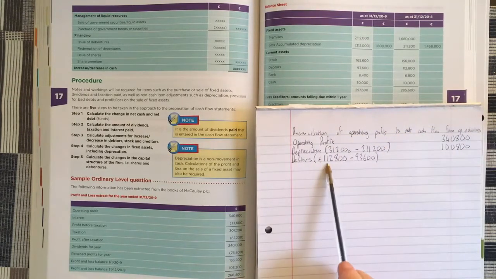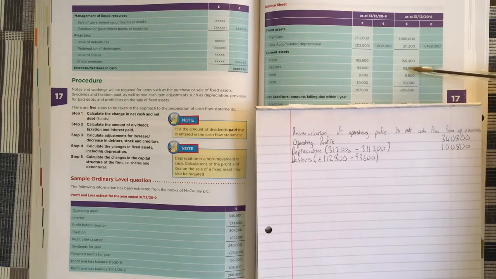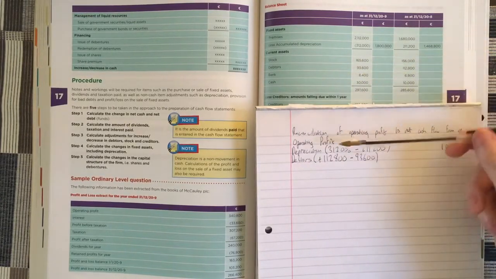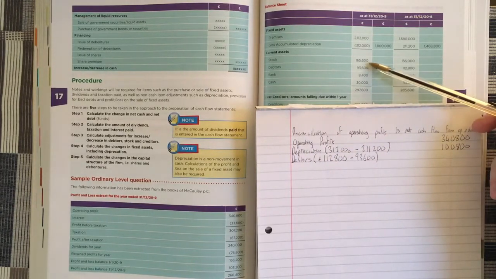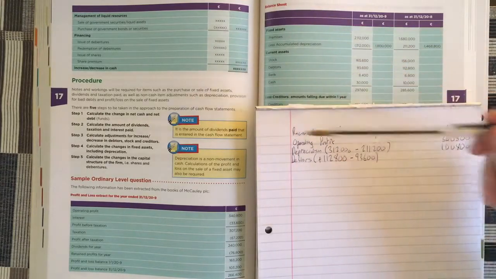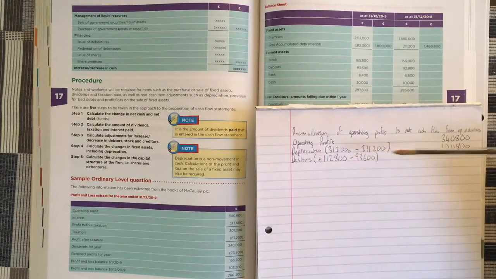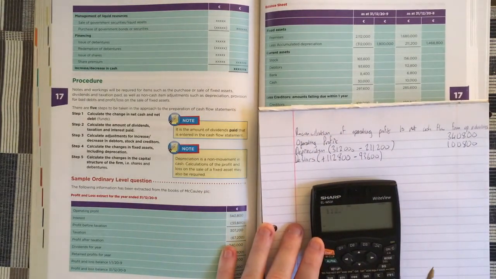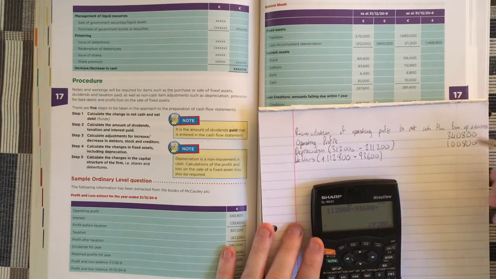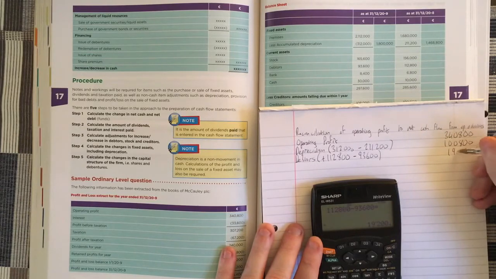The 112,800 I was owed at the end of last year that I received this year, I add in. The 93,600 is for sales I made this year but won't get until next year, so I take that out of my profit figure. If we do plus 112,800, take away 93,600, that's 19,200 that I add on.